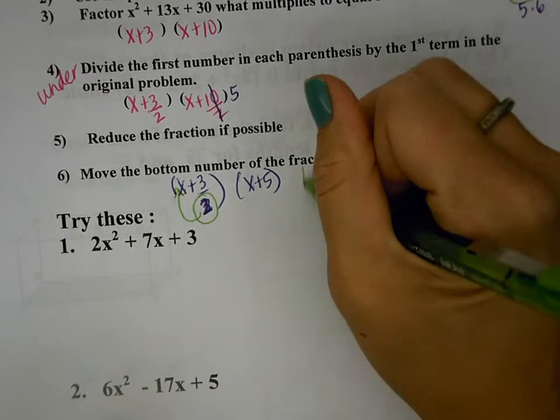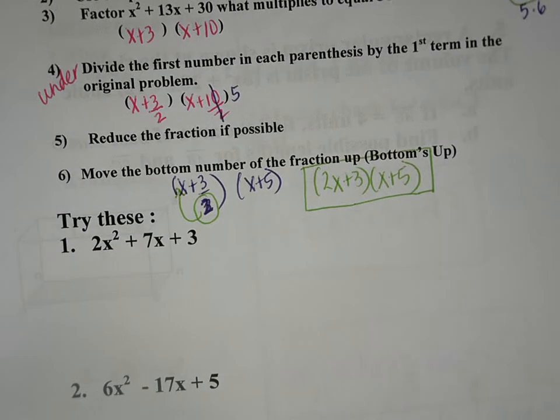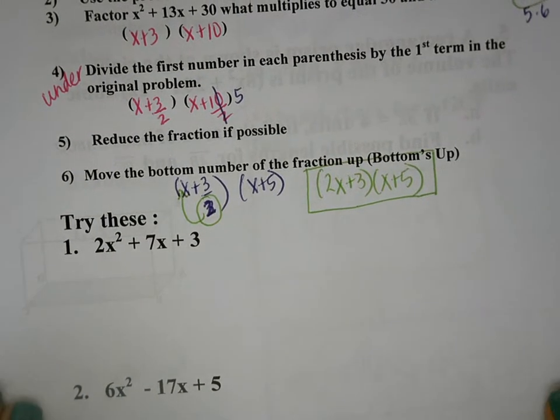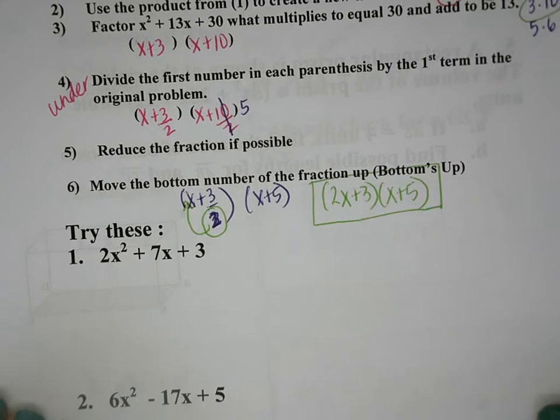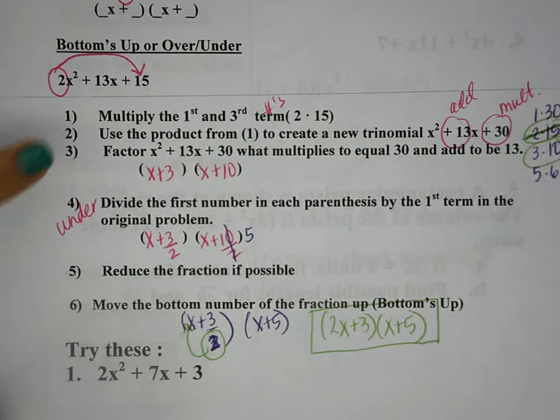And this is my answer. Now, you should always double check your work. And the easiest way to double check your work on a problem like this is to go back to your original problem, okay, which is right here.